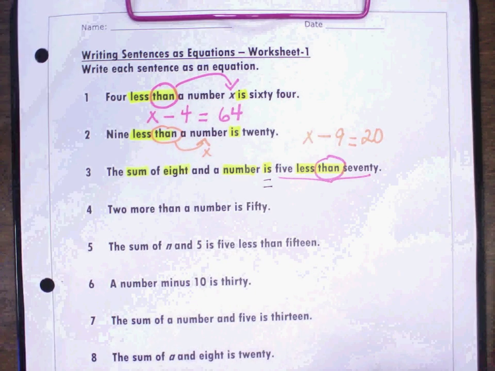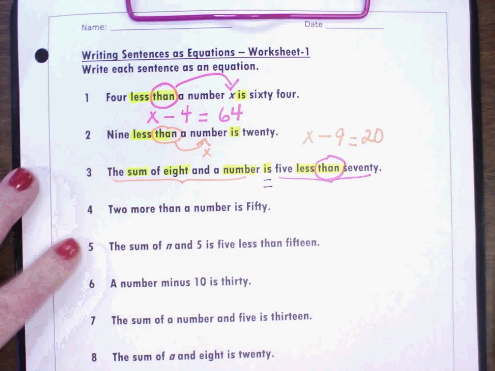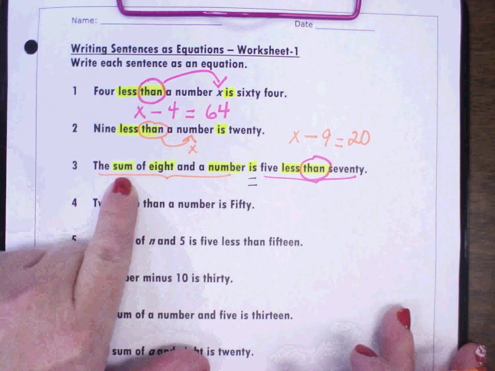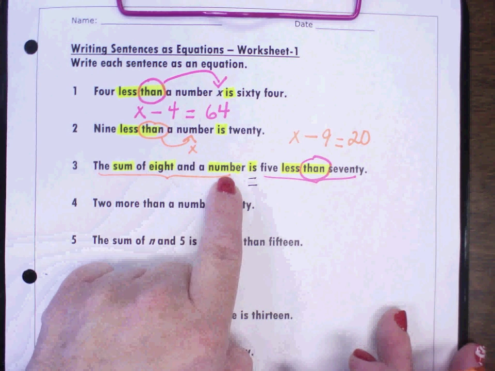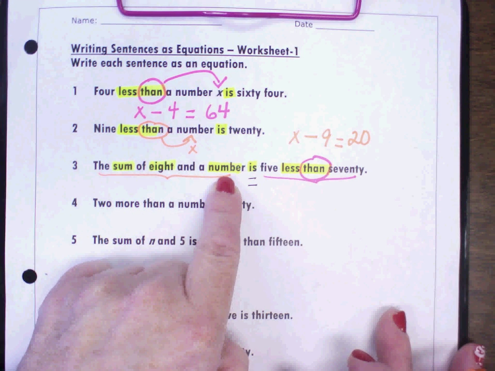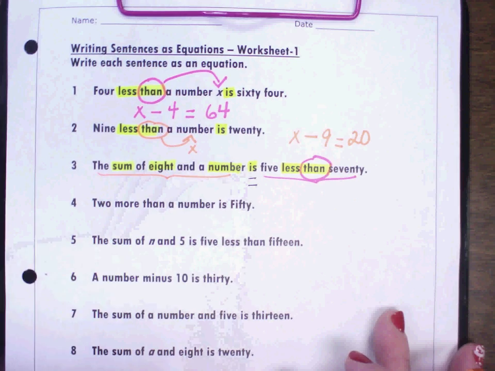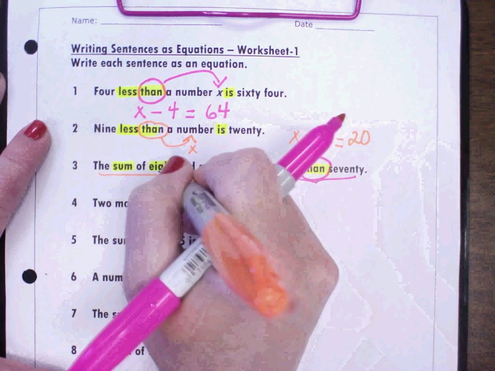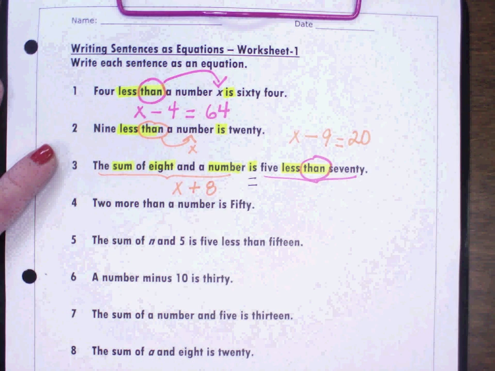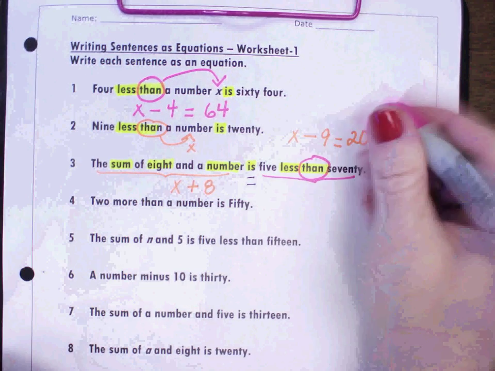This is my equal sign, which means this is one side of the equation, and that is the other side of the equation. Okay, how do you translate the sum of 8 and a number? Do you know the number? No, it's what? X. And it's a sum of 8 and that number, so how do I write it? X plus 8.